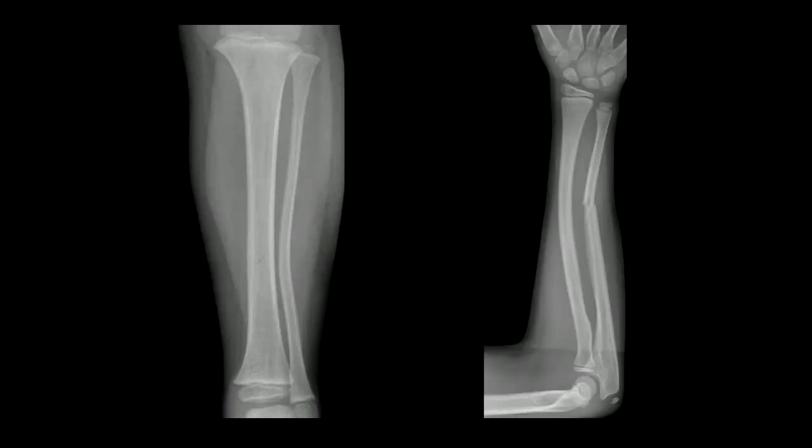Here we have two examples. On the left is a leg in a young child, and we can see that there is a radiographically evident fracture through the diaphysis of the tibia, but notice also that the fibula has a plastic deformation injury. Similarly, in the forearm, we have a fracture of the ulna, but there's a plastic deformation injury of the radius.